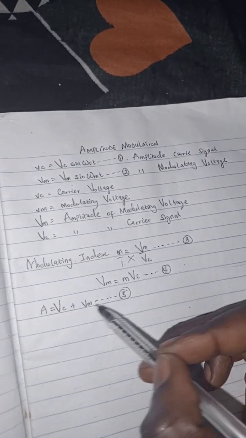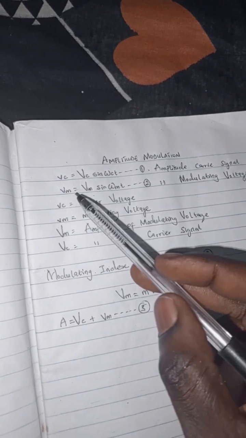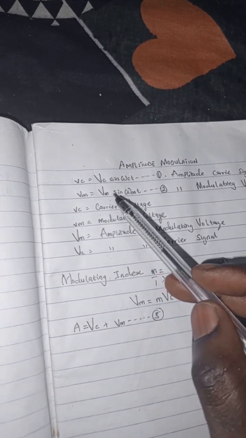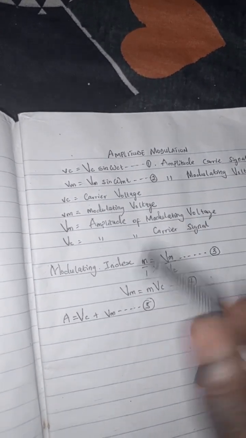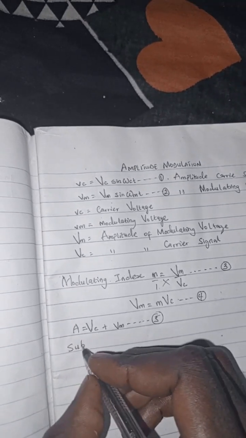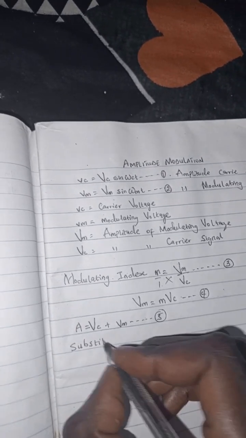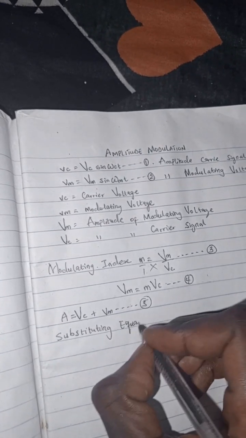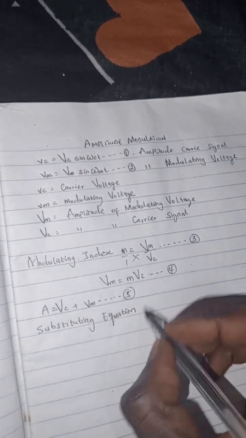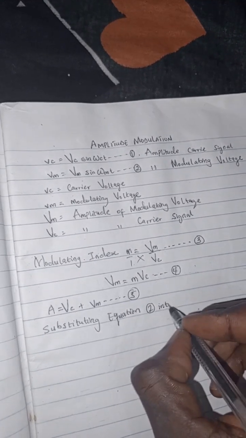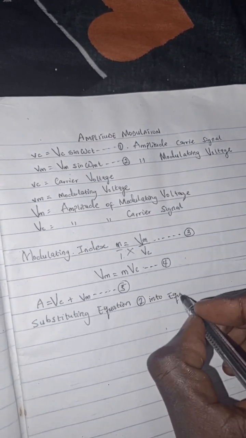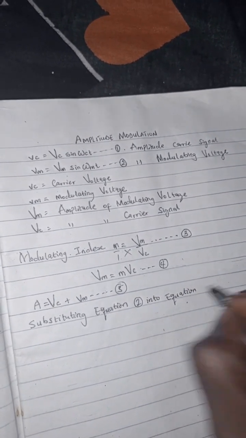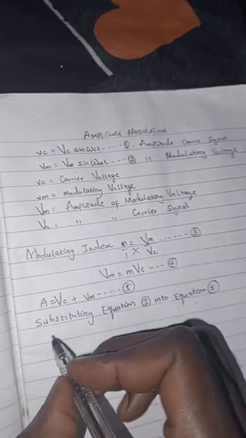So now we know that from equation 2, our small Vm is big Vm sine omega mt. Now substituting equation 2 into equation 5, we'll have it as what?